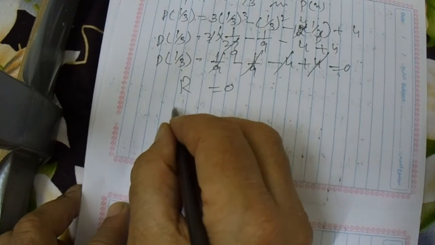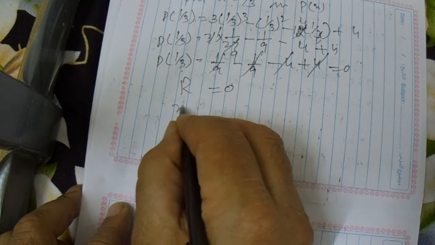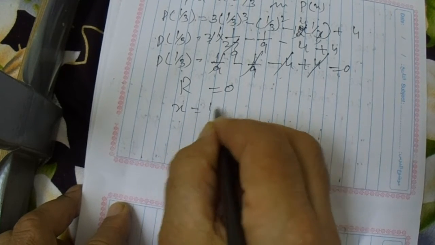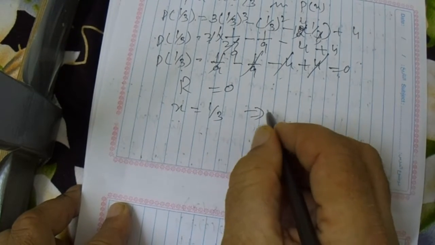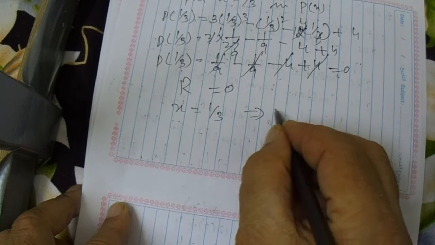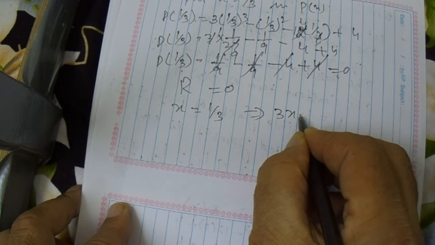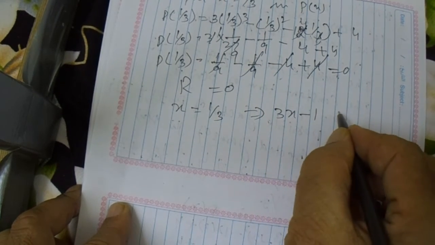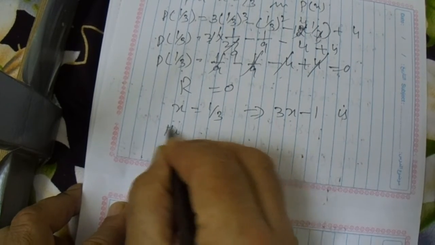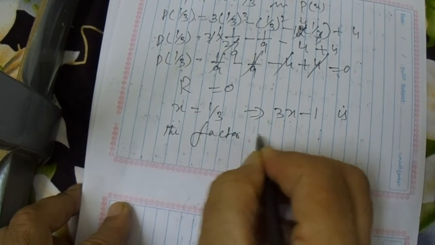So x = 1/3. Here 3x − 1 is a factor of P(x).